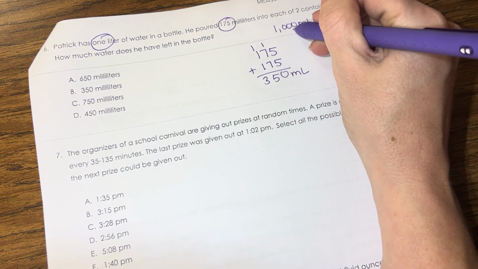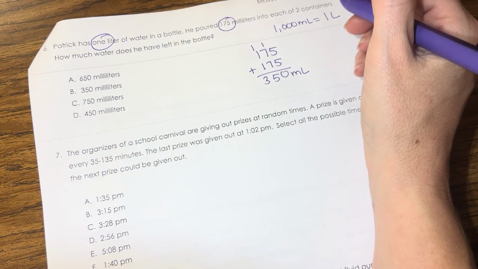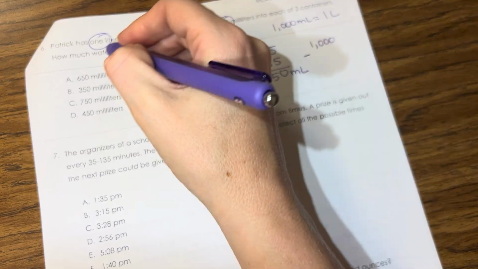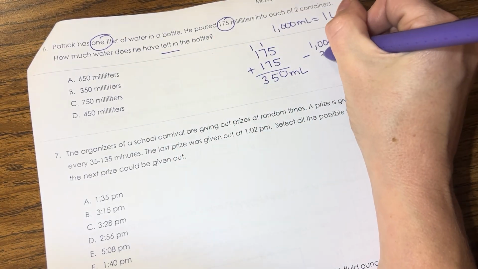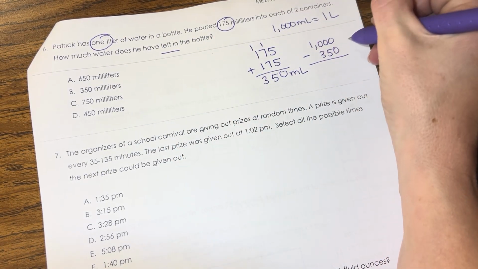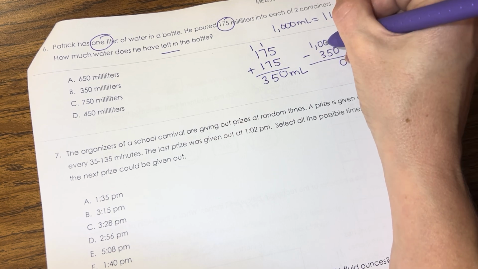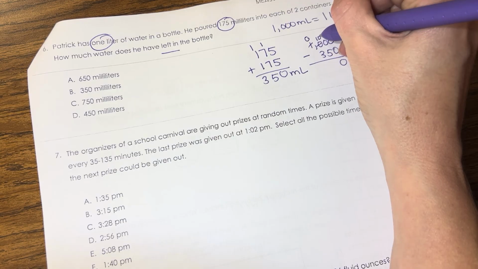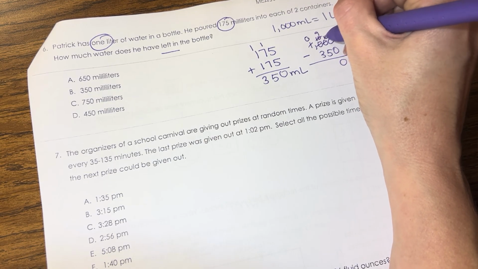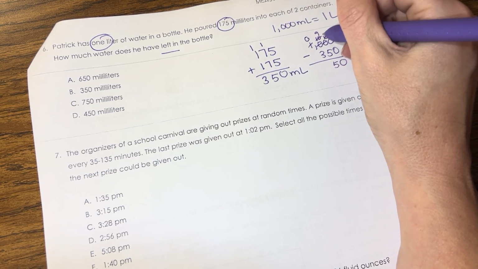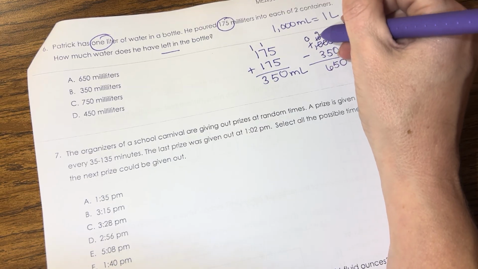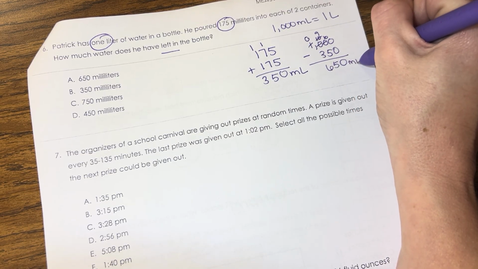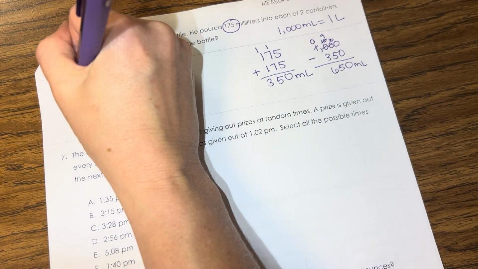And then 1 liter is 1,000 milliliters. So if he had 1 liter, then we have 1,000 minus, because it's asking how much does he have left, minus the 350 that he poured. 0 minus 0 is 0. I can't do 0 minus 5. I have to borrow. So that becomes 10. 10 minus 5 is 5, and 9 minus 3 is 6. 0 minus nothing is nothing. So 650 milliliters would be what he has left. So that would be A.